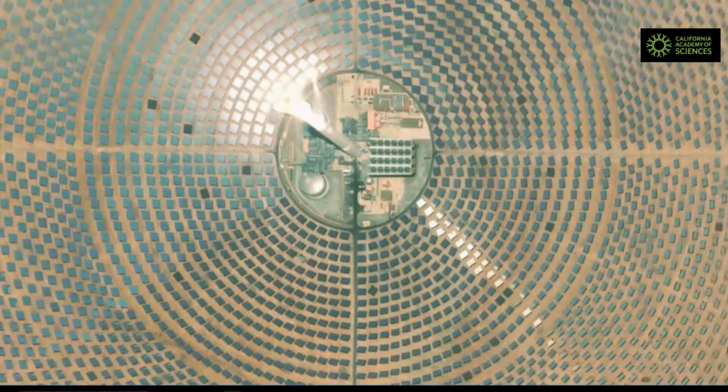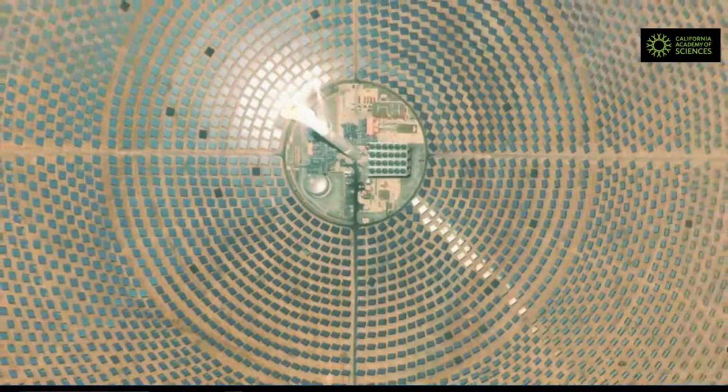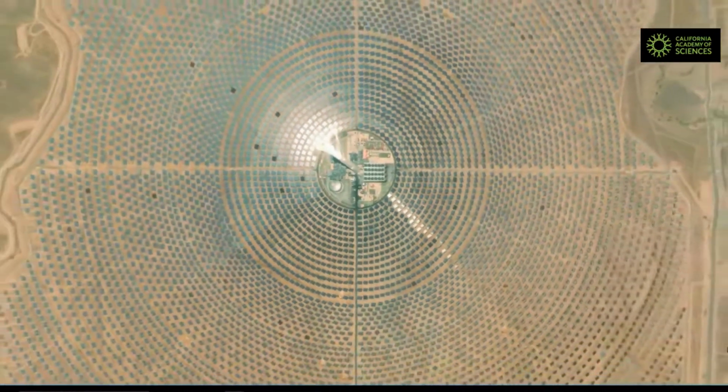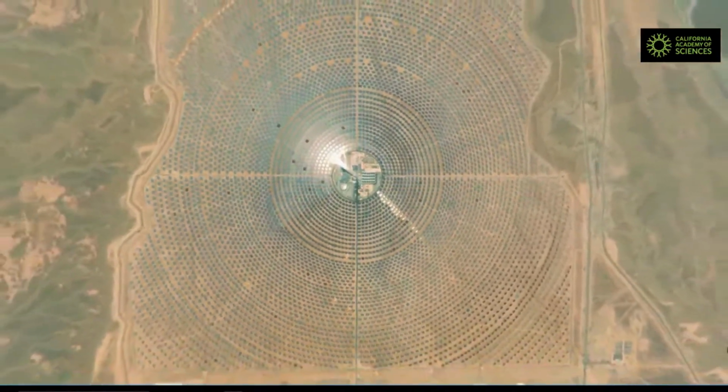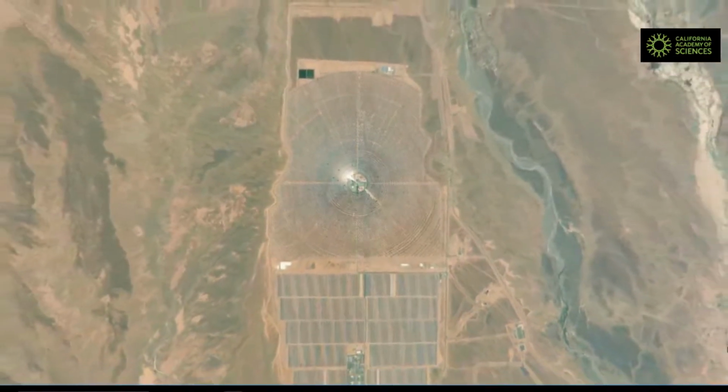Right here. What is this? We are 1 kilometer, roughly, above the ground, over the Ouarzazate solar farm in Morocco. This is the world's largest concentrated solar farm. About 6 times the size of Golden Gate Park. So about 6,000 acres. And it's huge, as you can see.